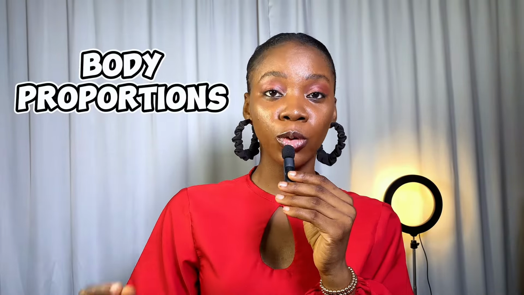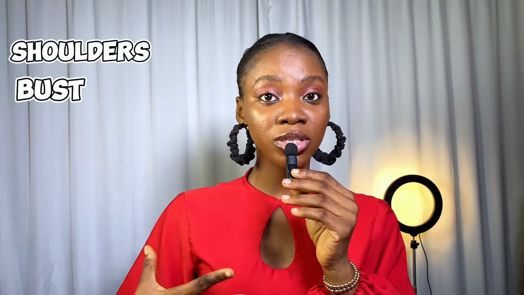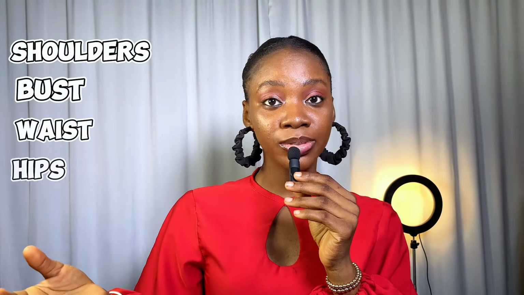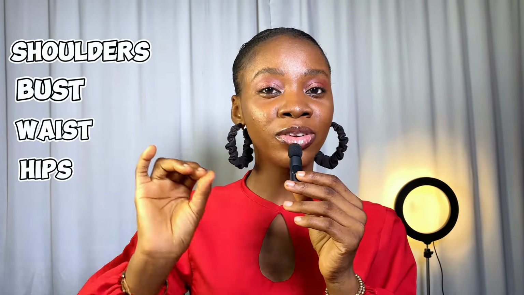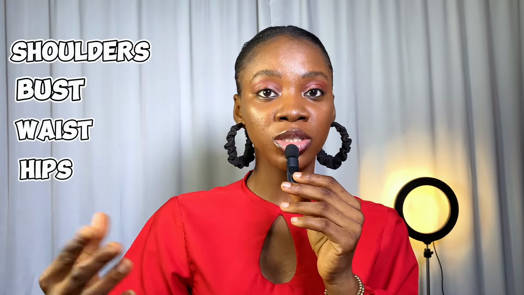So when it comes to classifying the different body types, we classify them based on body proportions. Let me explain. Four major measurements are used when trying to figure out someone's body type: the shoulders, the bust, the waist, and the hips. Those four body proportions are very important when trying to figure out your body type.